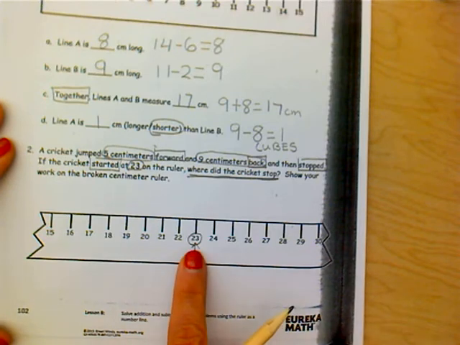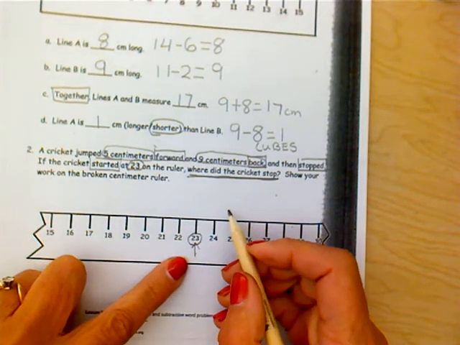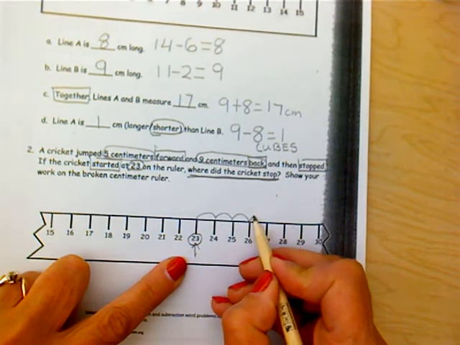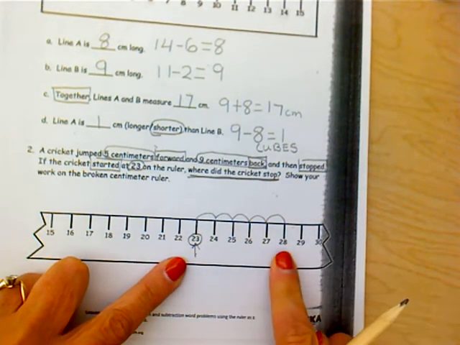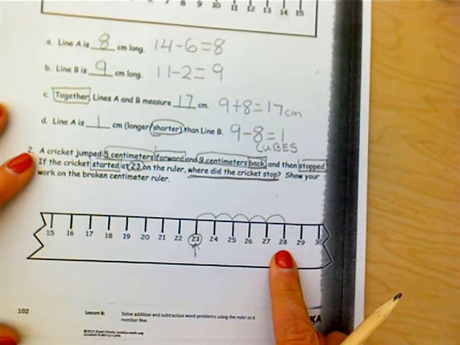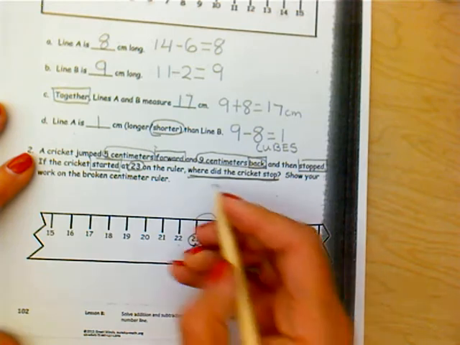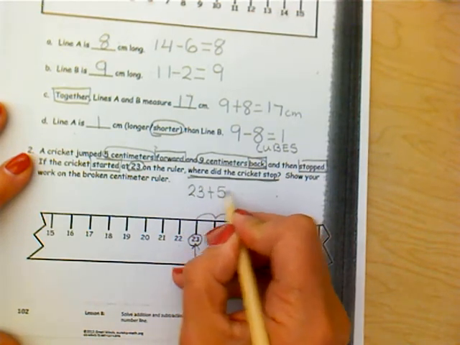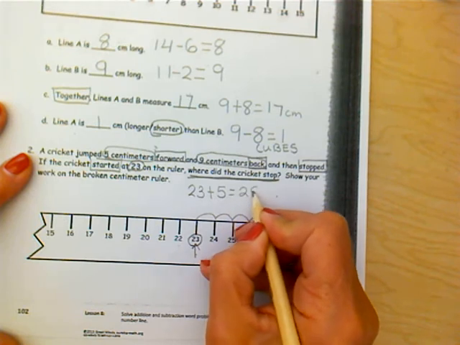So I'm starting at 23 and I'm going to count ahead. 1, 2, 3, 4, 5, which puts me at 28. So if I was going to write an equation for that, that would be 23 plus 5 puts me at 28.